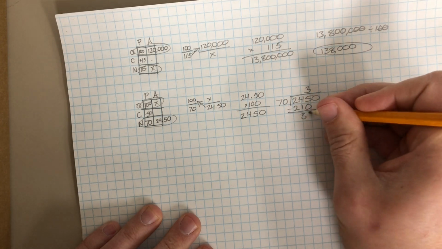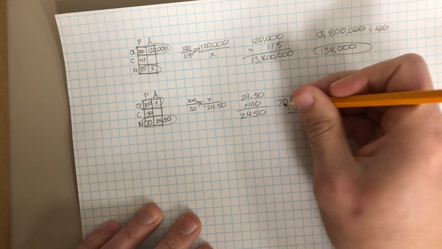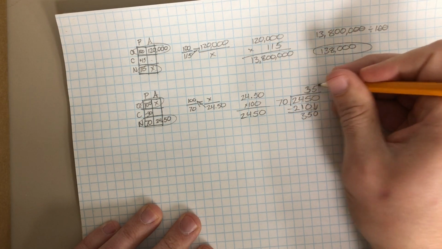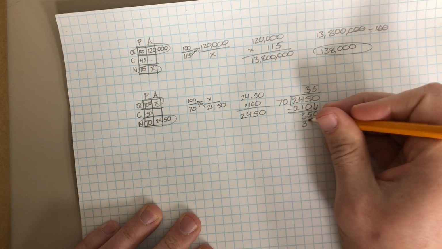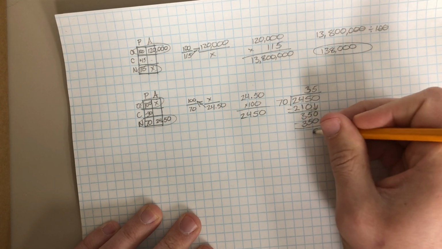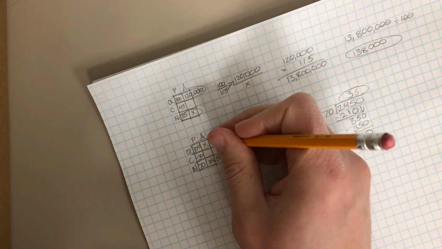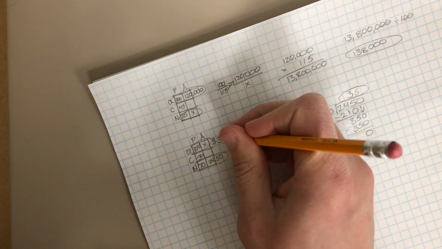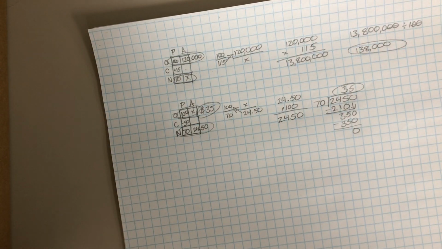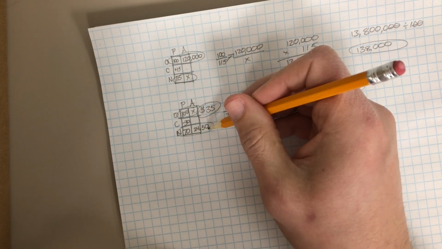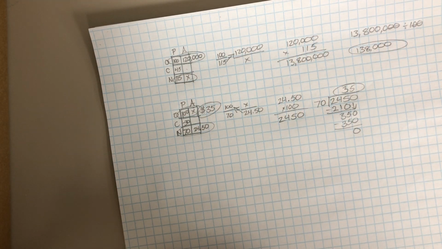Subtract to get 35. Bring down the 0. 70 goes into 350 5 times. 5 times 70 is 350. Subtract again, nothing to bring down. So my answer, my original price, was $35. Okay? And that's in line with a 30% discount, which would bring it down to $24.50.